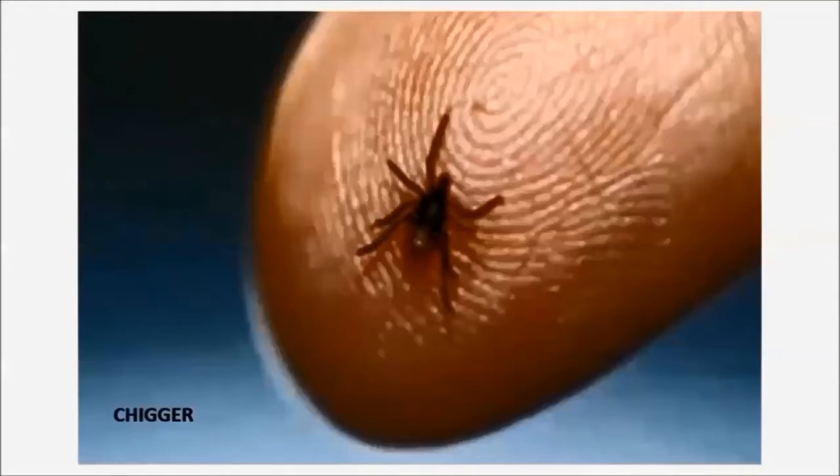Outdoor fun sometimes comes with a price: an itchy rash from pests you can't see. These are called chiggers. Bugs so small you need a magnifying glass to spot them. They aren't dangerous, but their bites can leave you with a powerful urge to scratch. Technically, these critters aren't insects. They're arachnids in the same family as spiders and ticks.